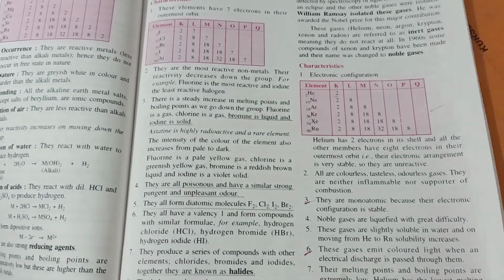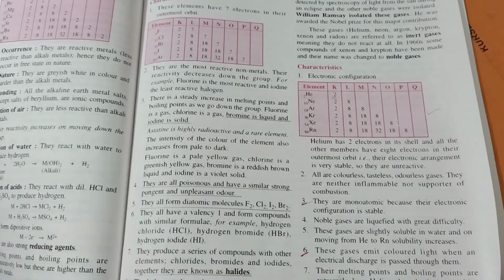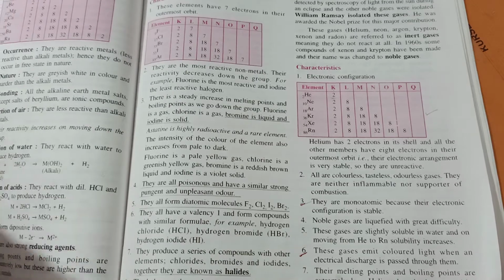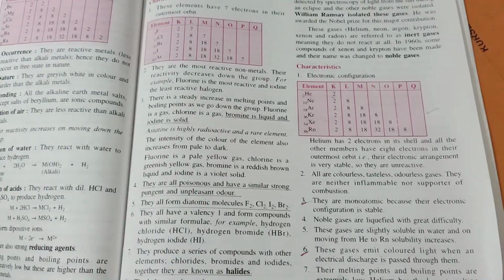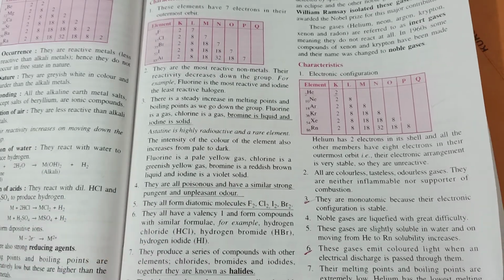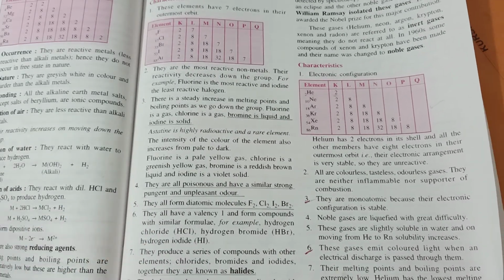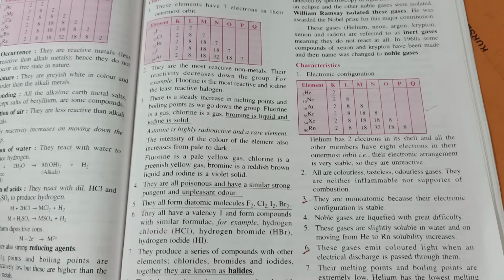Remember, the valency of noble gases is 0. Why? Because they have 8 electrons, which is the stable configuration. Therefore, they do not need to react with any other elements, and they are used in electrical bulbs as well as glow signs.